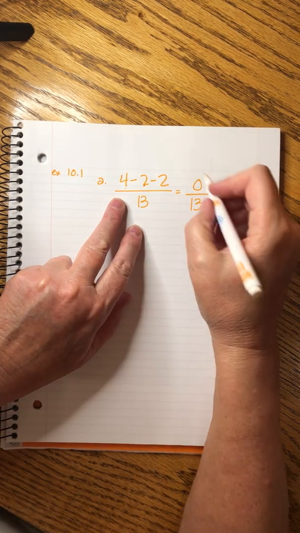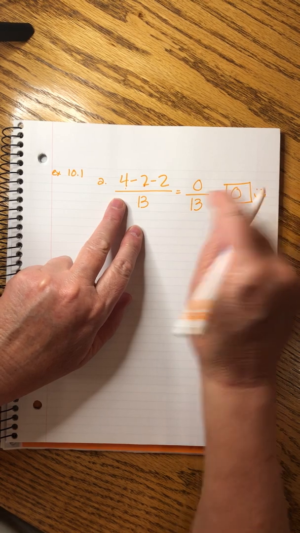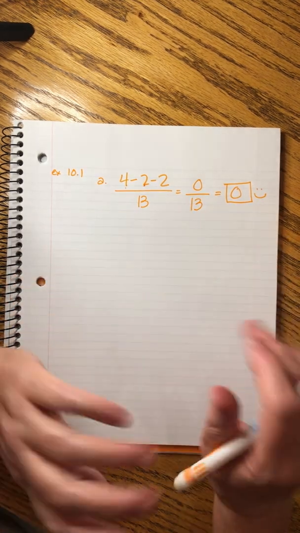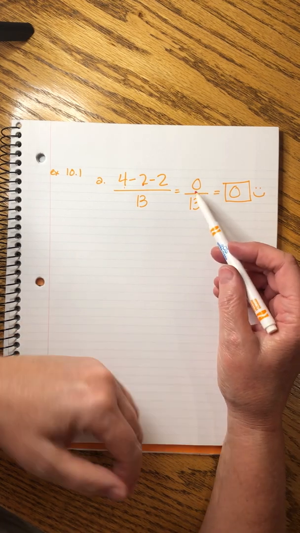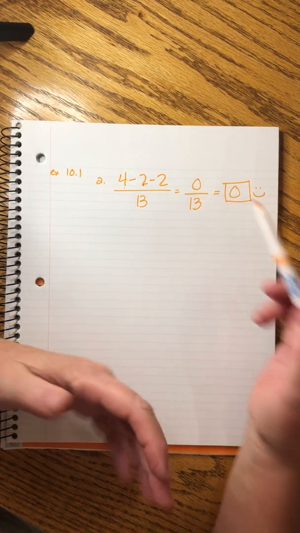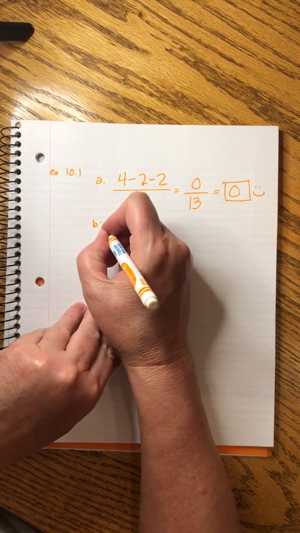Okay, that's fine. Zeros in the numerator are fine. They're just equal to 0. The denominator has no meaning, right? Because if you don't have any pizza, it doesn't matter how many pieces it used to be cut in. They're all gone, and all you have left is 0. That's cool. Now let's try another one.